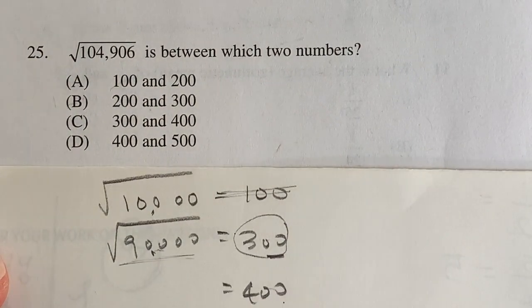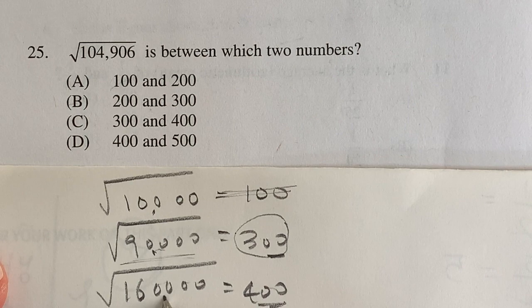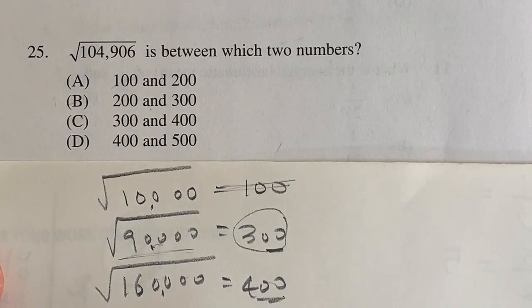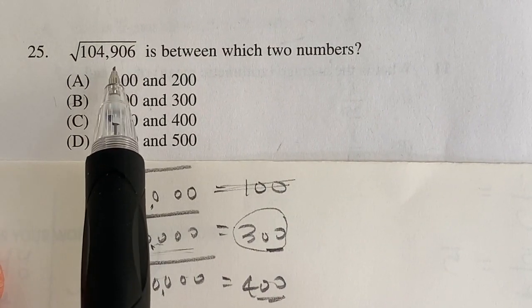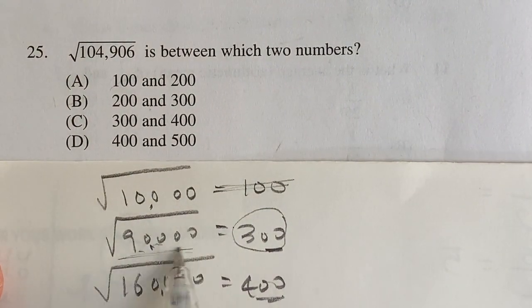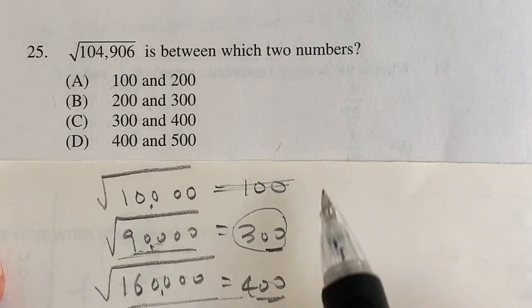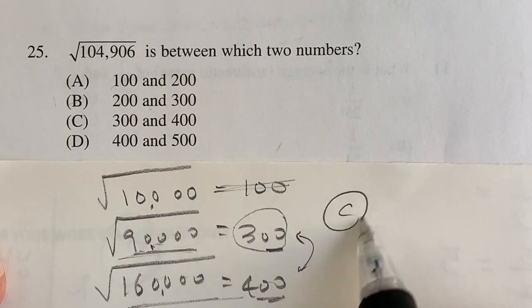So to have 400, I have to have 16 and then 4 zeros, 2, 3, 4, which means I have to have 160,000, which is more. So it seems like this big number is in between 90,000 and 160,000. So it has to be in between these two numbers, which means my answer will be C.